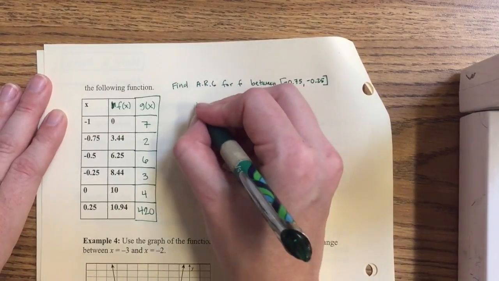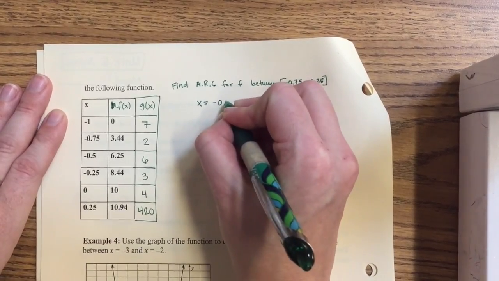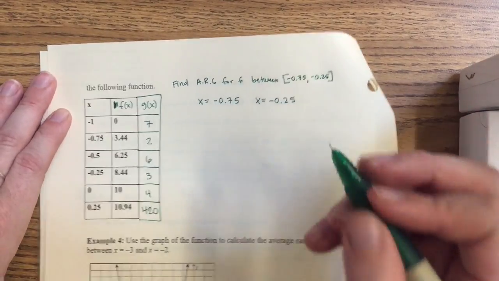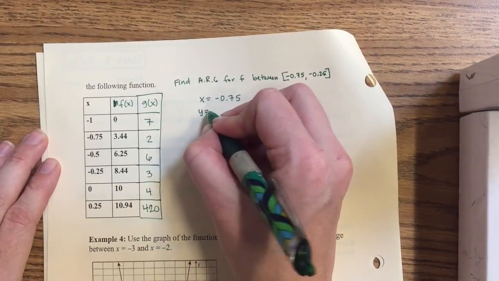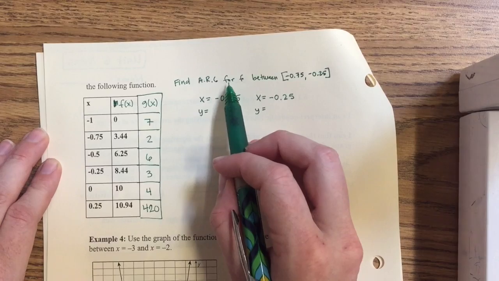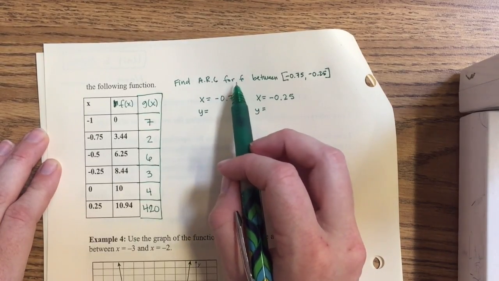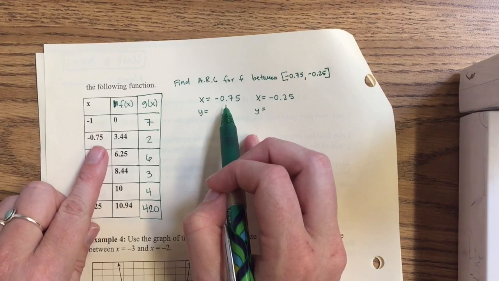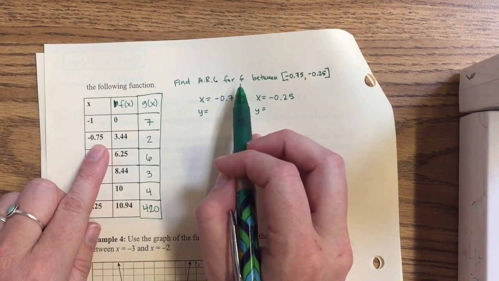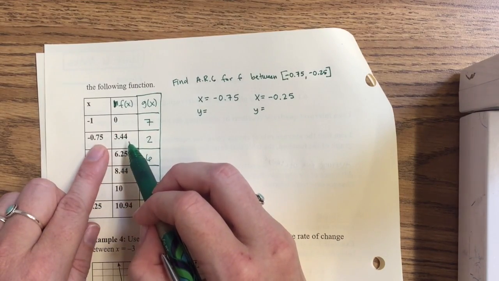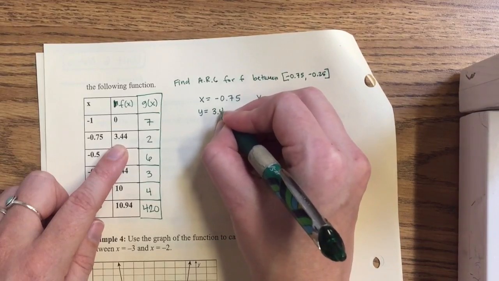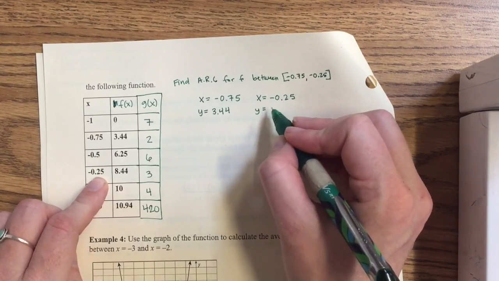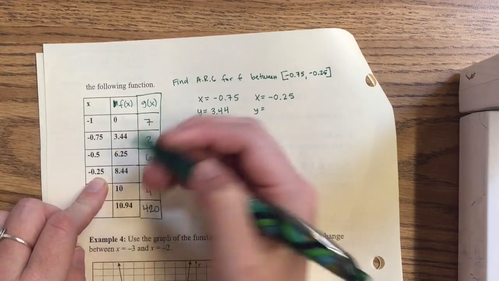Because of the brackets, that means I know x equals -0.75 and x equals -0.25. I need to find what my y values will equal for my function. So what I would do is I would look for the column that are in the function f. So that means I would look in this column. So my x is -0.75. The function for f would be the 3.44. Then I check for this x, -0.25. Then the f function that matches with it is 8.44.